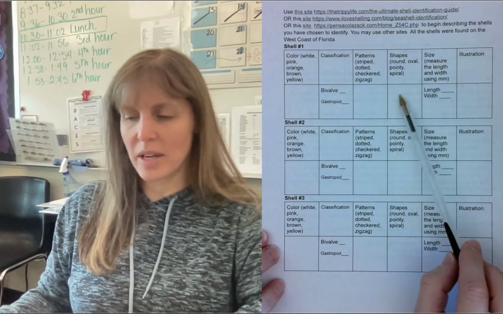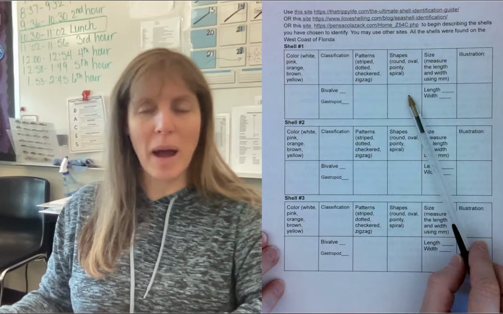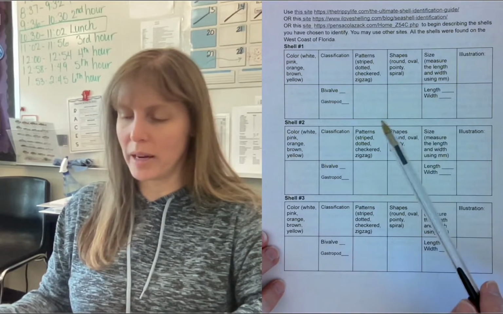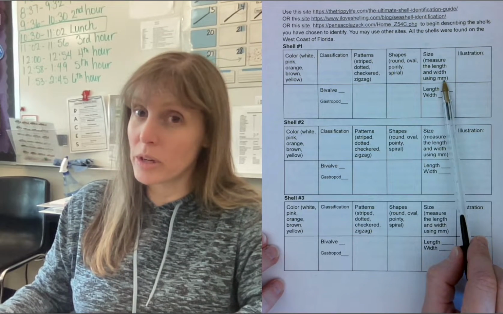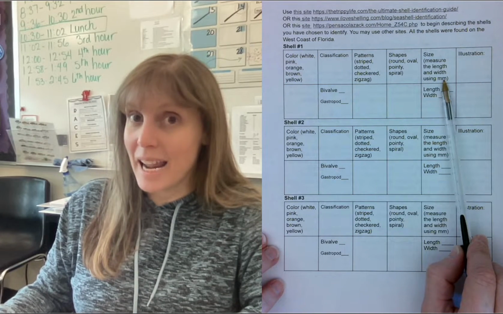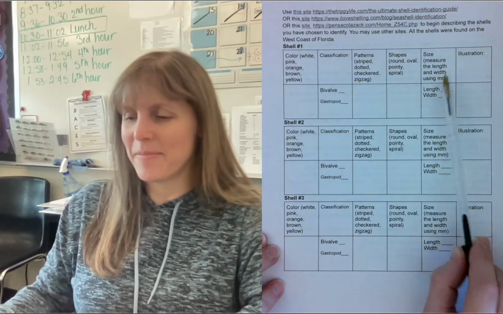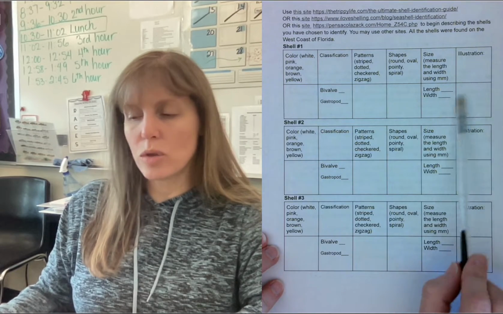So what kind of shape is it? Is it round? Is it oval? Is it pointy? Is it spiral? If you think you have a better shape, go ahead and put it there. And what size is it? Measure the length and the width using millimeters. Remember, those are the tiniest marks on your ruler. We're making a quantitative observation, right? And then an illustration. So draw it as best you can.